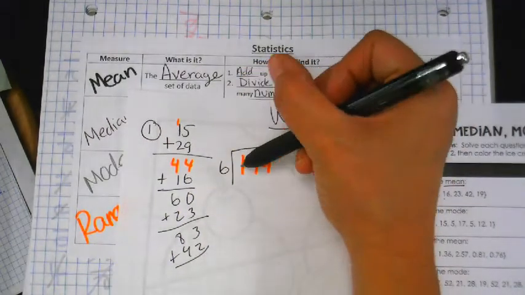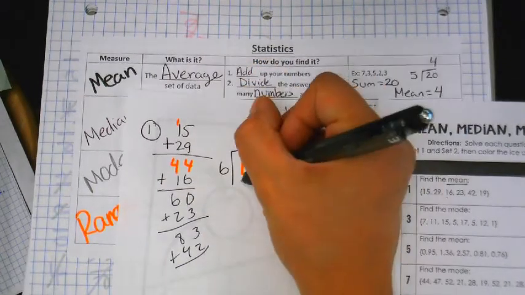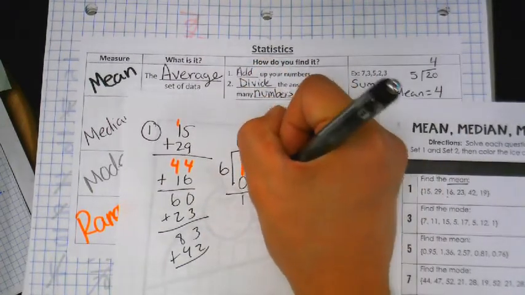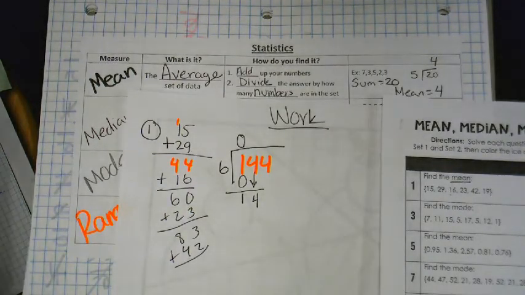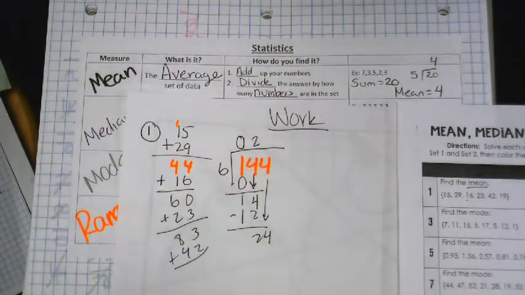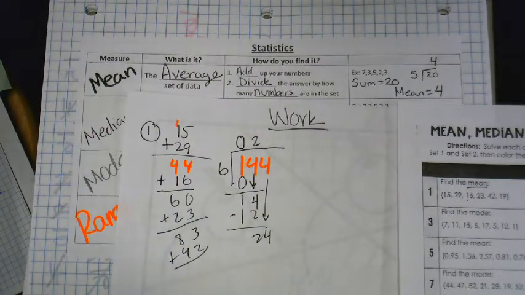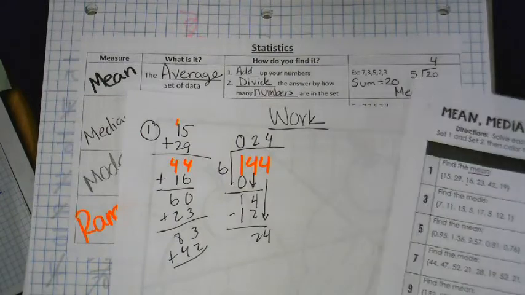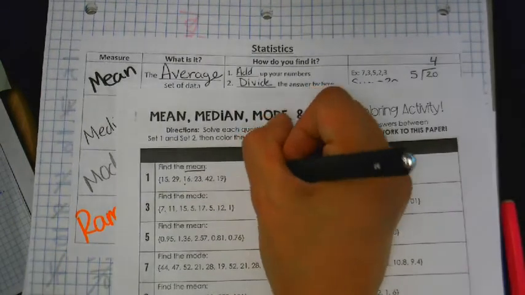How many times does 6 go into 1? 0. All right, so that gives me 2, 12, remainder 2, bring down the 4. How many times does 6 go into 24? 4. So my mean is equal to 24.